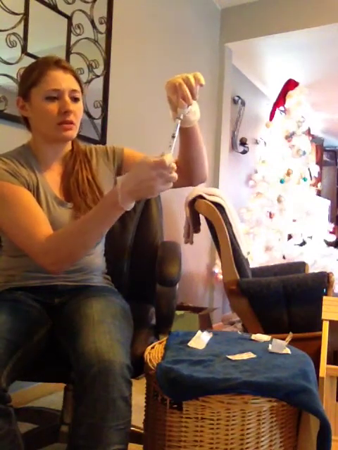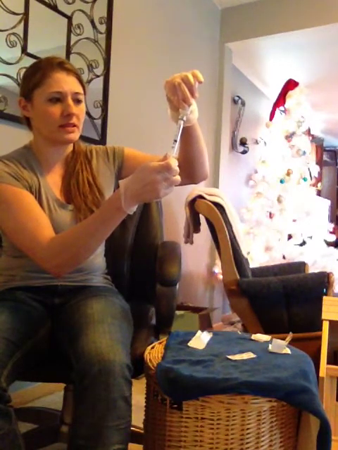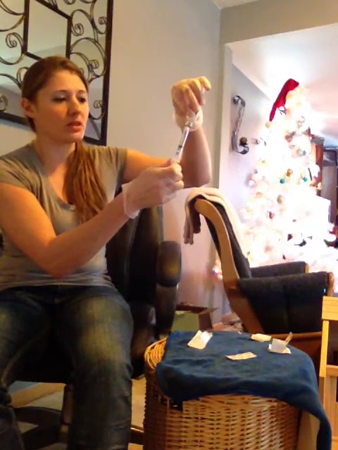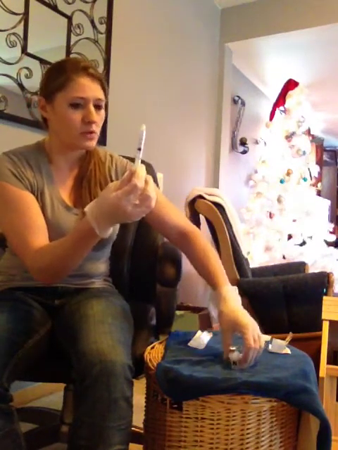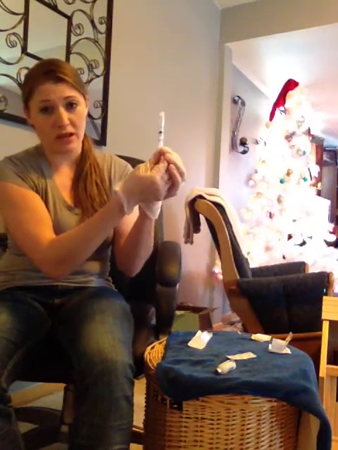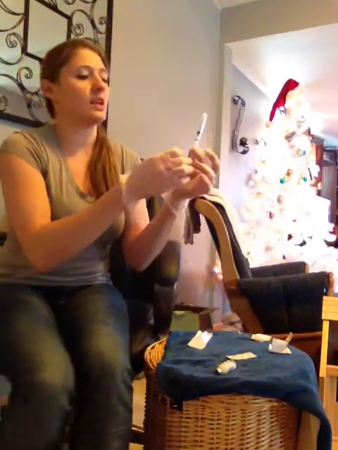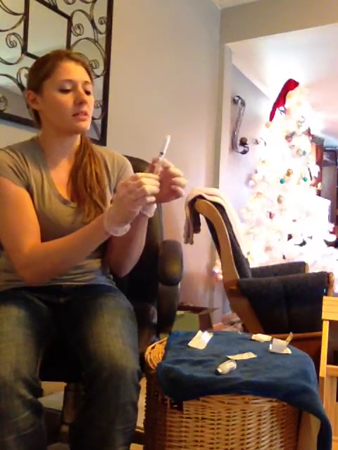And we do this because if you don't replace the fluid that you take out with air, it'll cause a vacuum inside the vial. So we now have our 2 mils of pretend solution in this syringe. So what we're going to do is use the Z-track method.